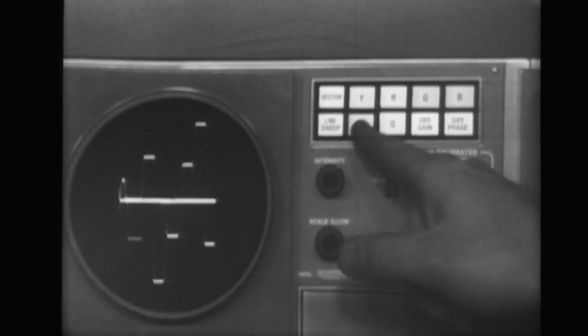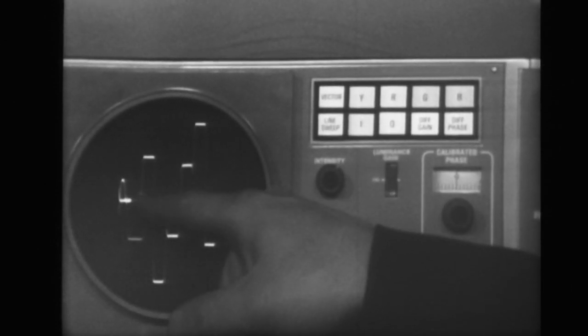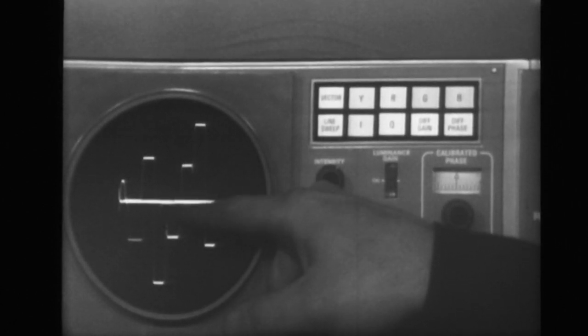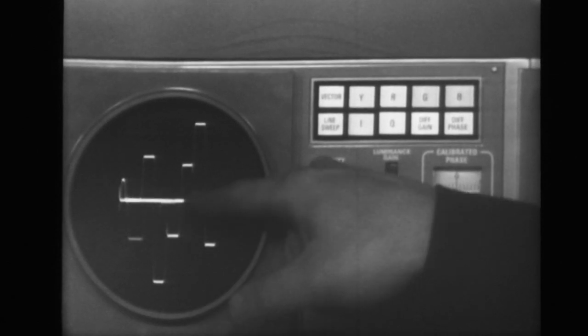If we wish to null out the Q or the I, we simply depress the I push button, and in this case, I is maximized, as we are demodulating along the I axis. The Q, being 90 degrees out of phase, is minimized and is at 0. A 90-degree phase shift is accomplished by pressing the Q push button, and now Q is maximized and I goes to 0. This is a very simple and quite an accurate method of checking the quadrature of I and Q.